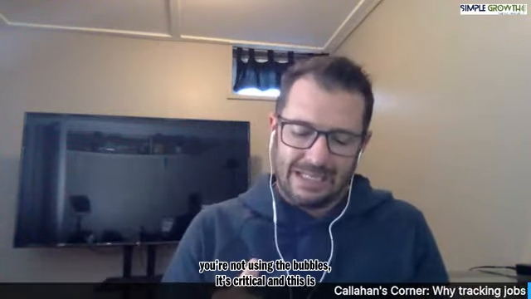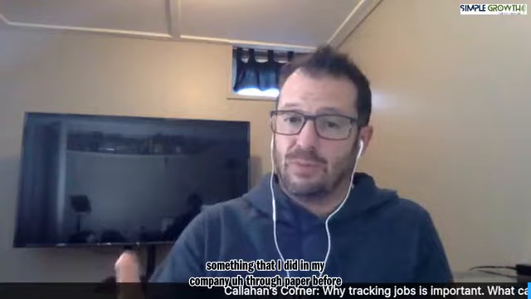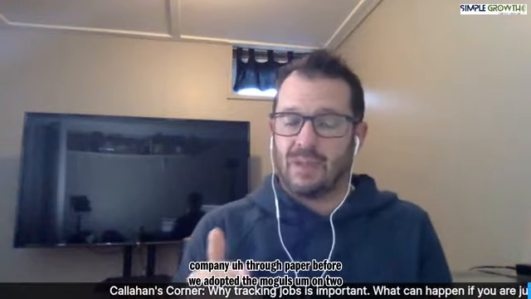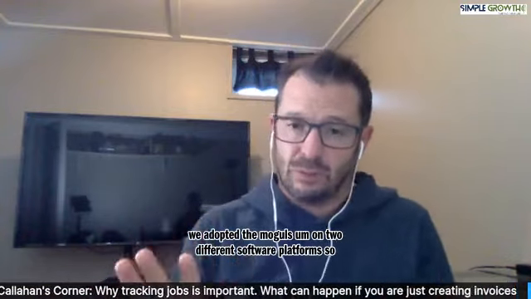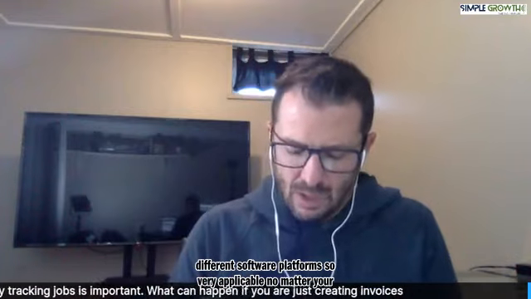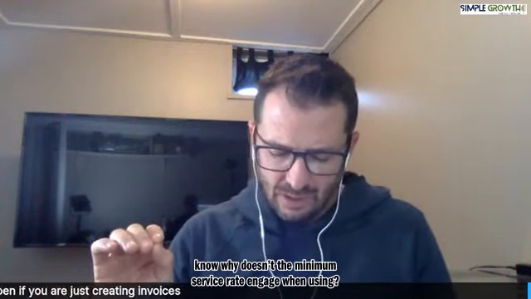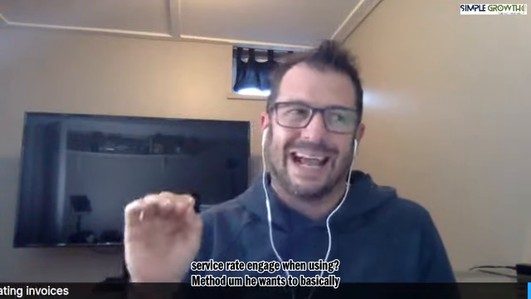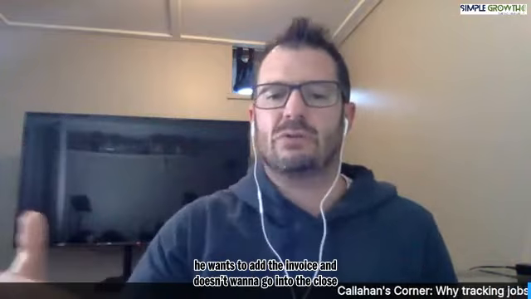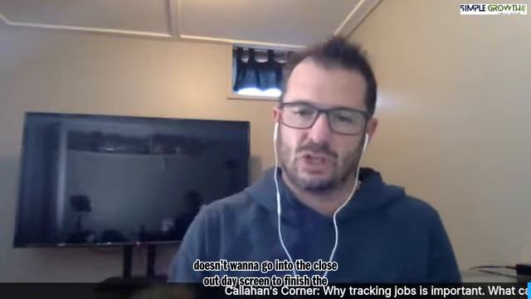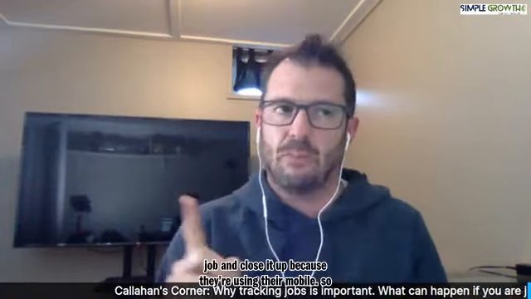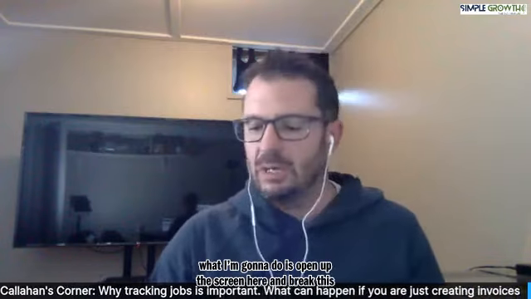And this is something that I did in my company through paper before we adopted the mobiles on two different software platforms. So very applicable no matter your software platform. He wants to know, why doesn't the minimum service rate engage when using this method? He wants to basically go right and add a transaction. He wants to add the invoice and doesn't want to go into the closeout day screen to finish the job and close it out because they're using their mobile. So what I'm going to do is open up the screen here and break this down.